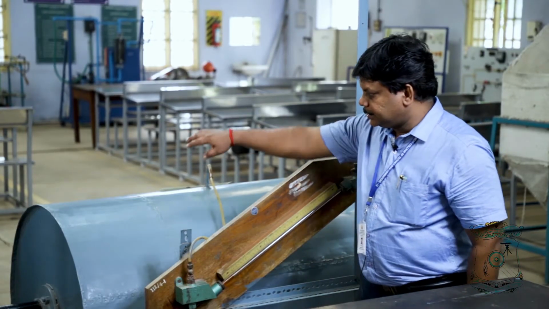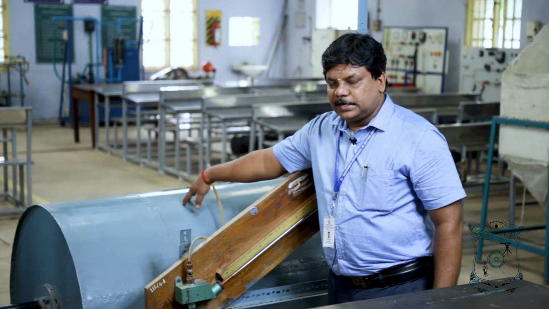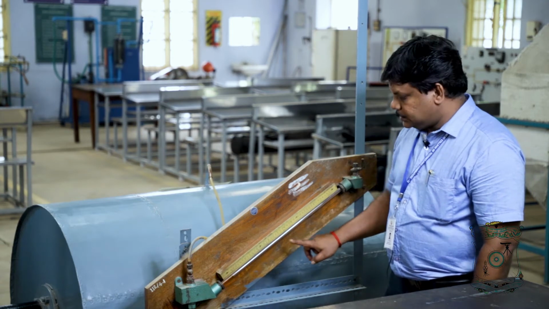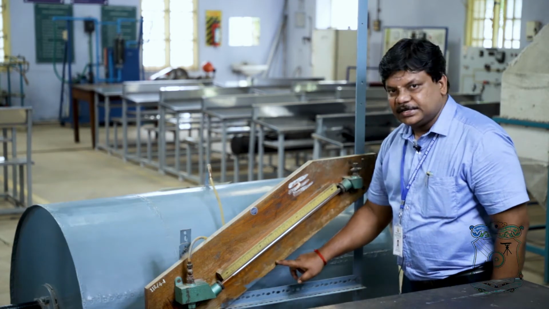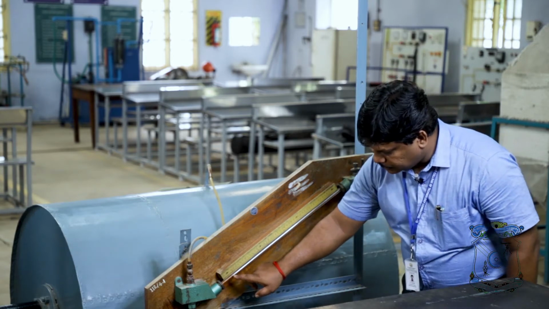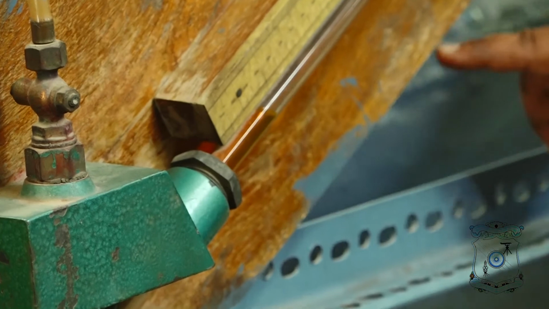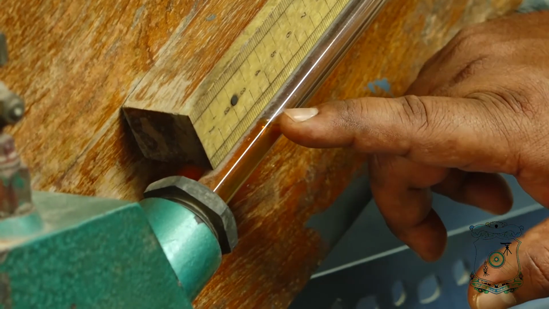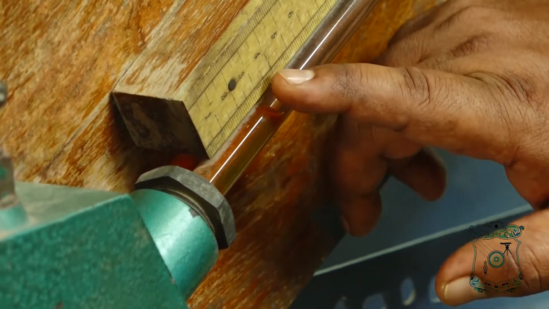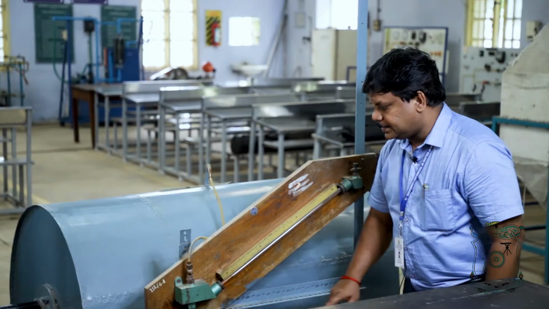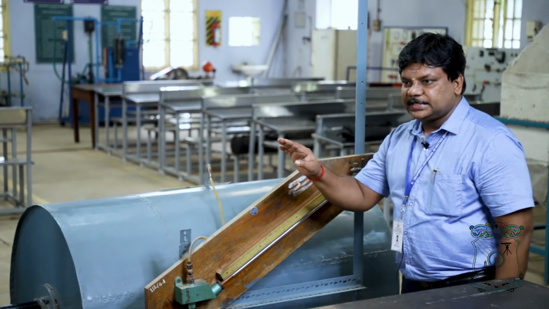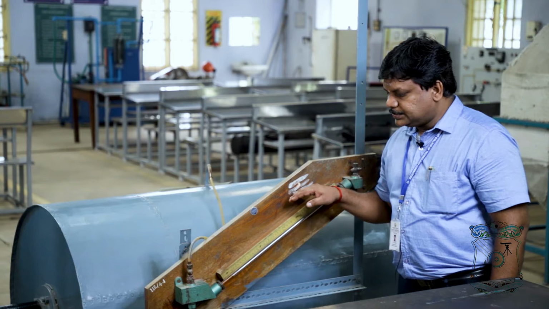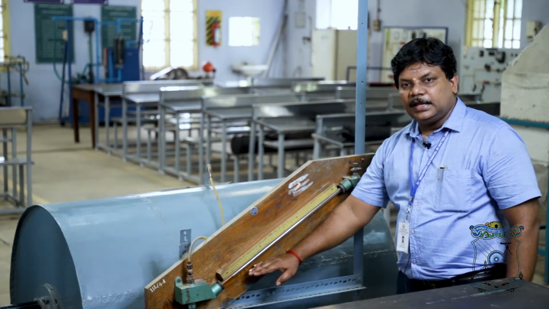Now this is the drum. This one is for the delivery, and from the delivery a manometer is connected. This is an inclined manometer. It is inclined at an angle of 30 degrees. The delivery HD is around 4 centimeter. This 4 into sin 30 degree gives you the value of the delivery head. So the static head is measured with the help of the U-tube manometer, and the delivery head is measured with the help of the inclined manometer.